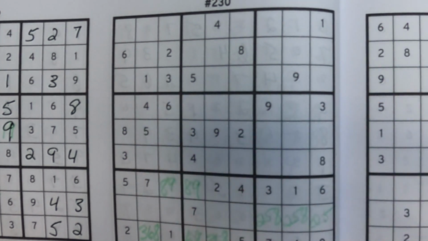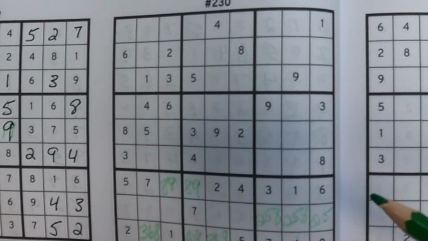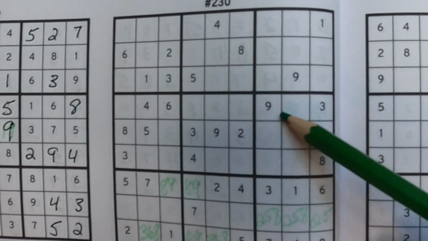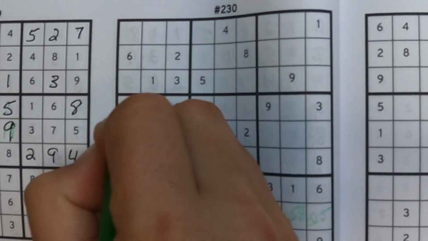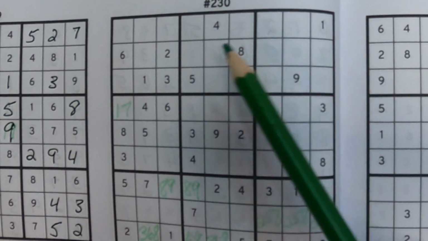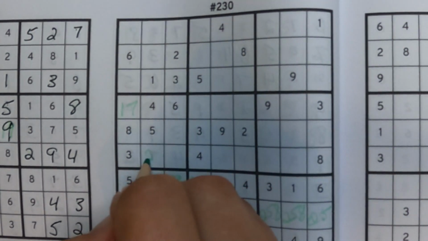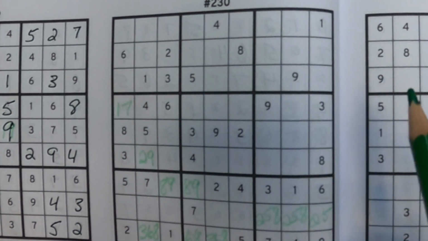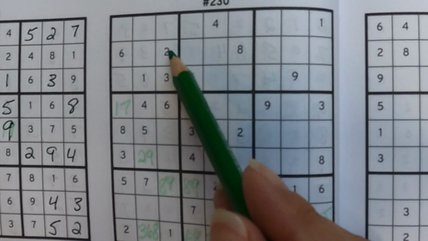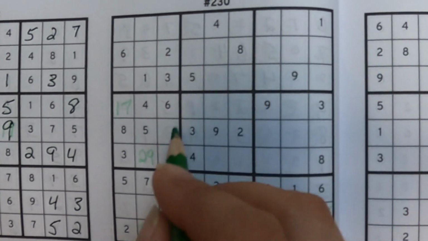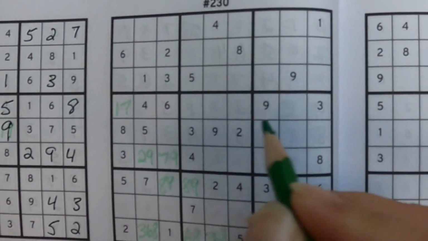If we look at this box, we're missing 1, 2, 7, and 9. We've got a 2 here and a 9 here. So 1, 7. We've got a 1 and 7 here. So 2, 9. A 1 and 2 here. So 7, 9.